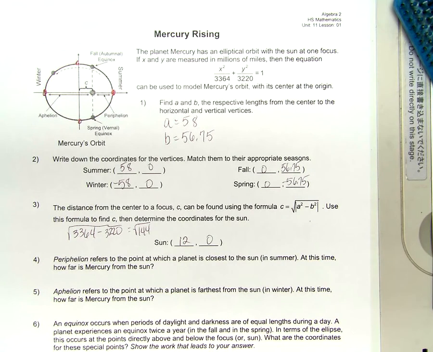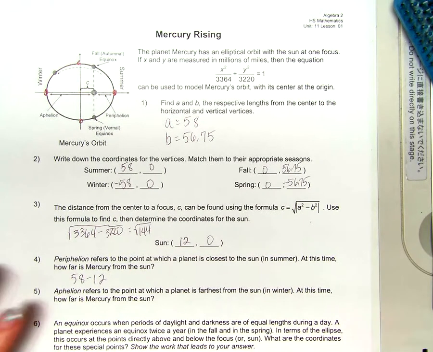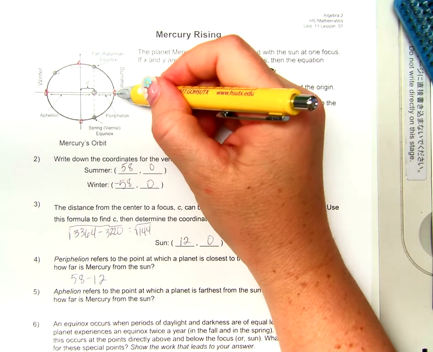Perihelion refers to the point at which the planet is closest to the sun in the summer. At this time, how far is Mercury from the sun? And how did you get 46? 58 minus 12, okay? 58 minus 12. Why did you do 58 minus 12? Okay, that's what summer is.